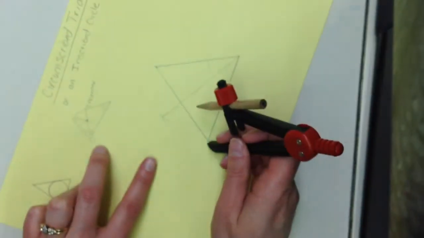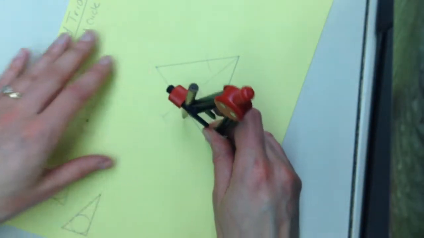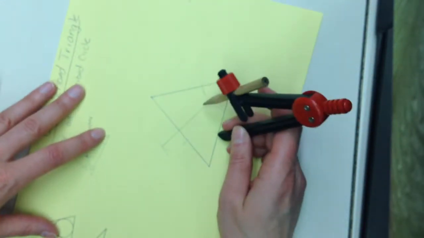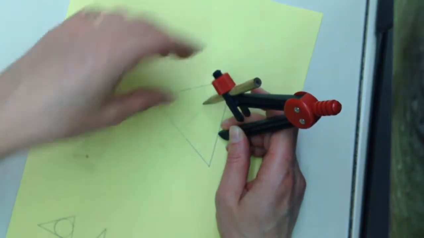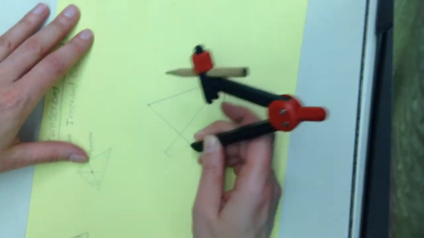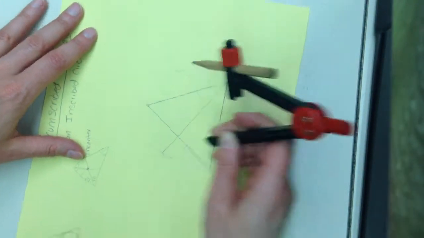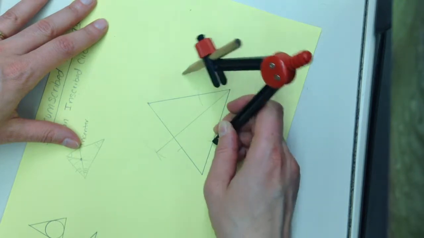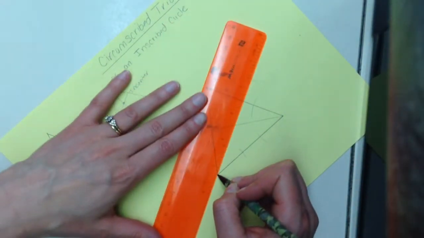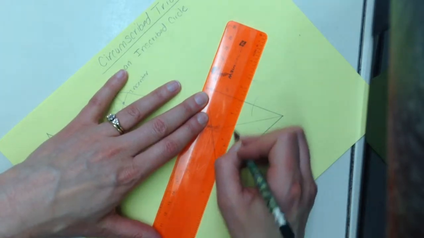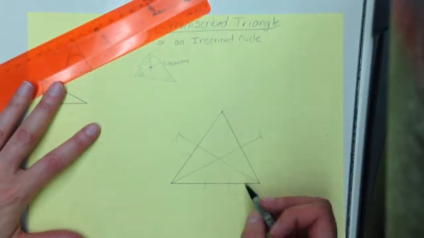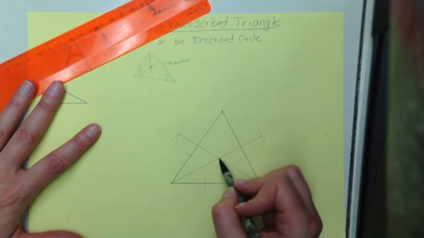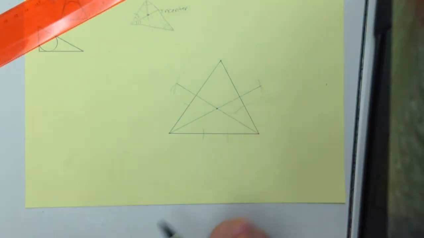I'm going to do the same thing for the next angle, and actually for this one I may do all 3, just because the farther away you get, the harder it is to see. Maybe I won't. So again, there's my intersection. I think I'm off a little bit. Hopefully I'll be okay. Alright, so that point is the in-center.